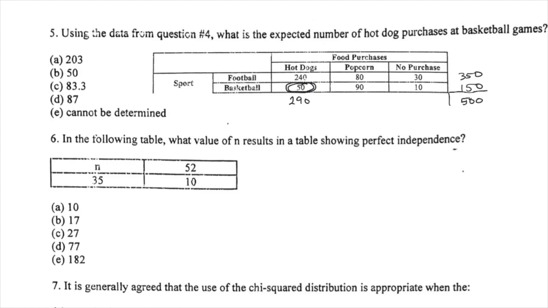I don't remember. But in order to do this, I could have used the calculator, done the chi-square test, and then gone back and looked at the cell, and it would have told me. So it doesn't really matter how you want to do it. 350 times 290 divided by 500.